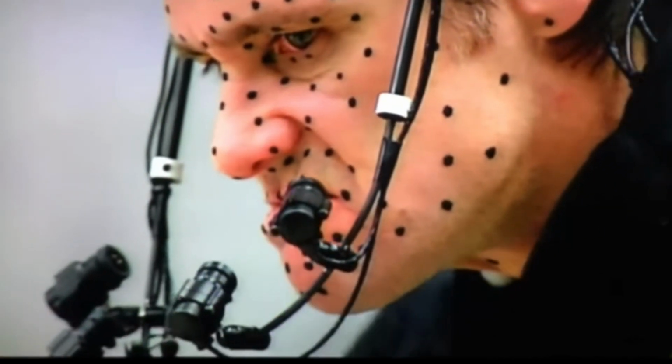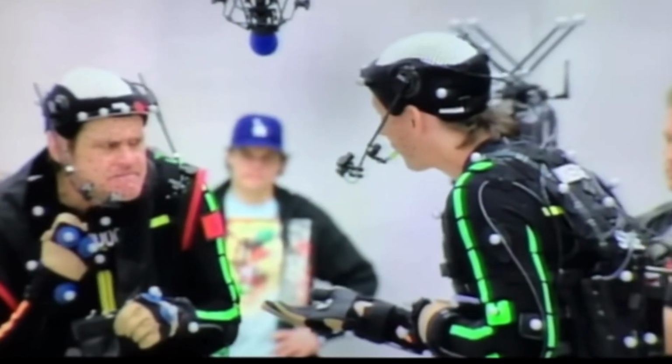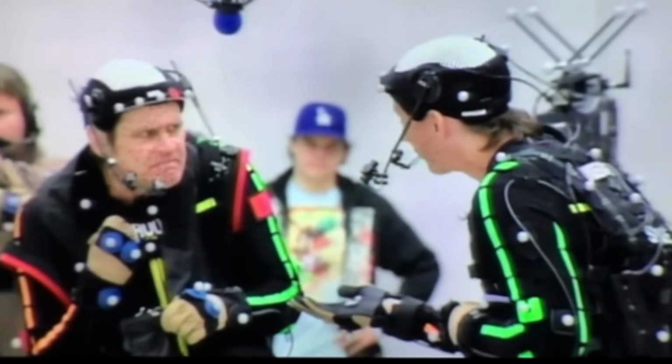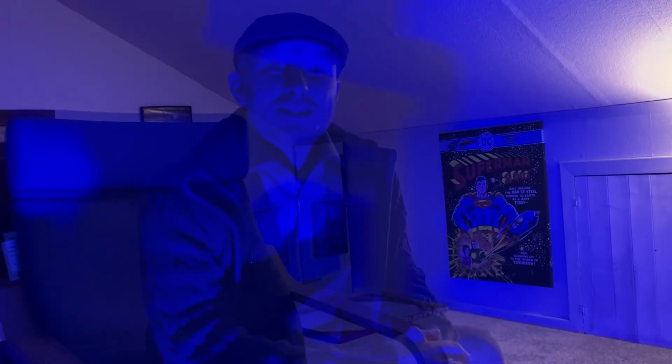That being said, Jim Carrey really does give his all as Scrooge. The movie was mocap, so all of Scrooge's mannerisms and movements are totally his, and he really does do a great job. And apart from those few faults I have, I actually enjoy this movie a lot. The next moving picture is 1988's Scrooged, starring Bill Murray.